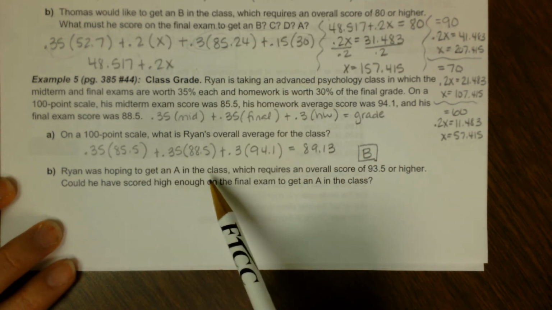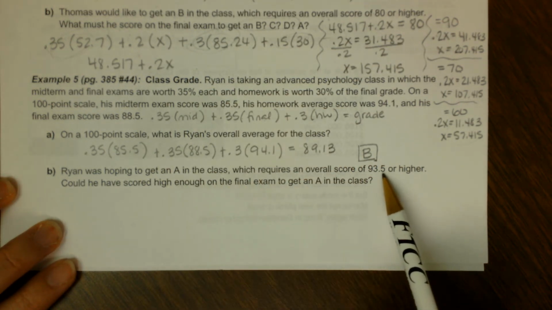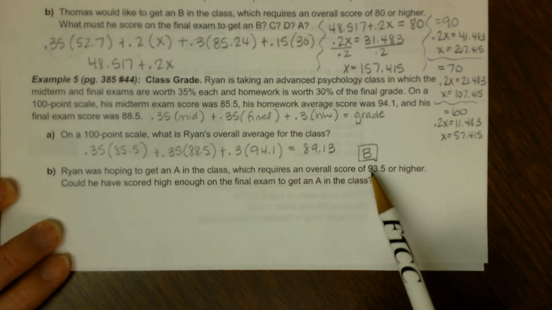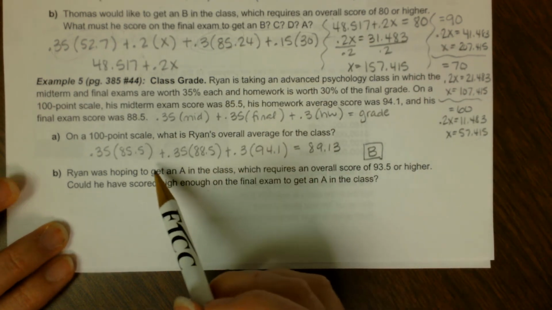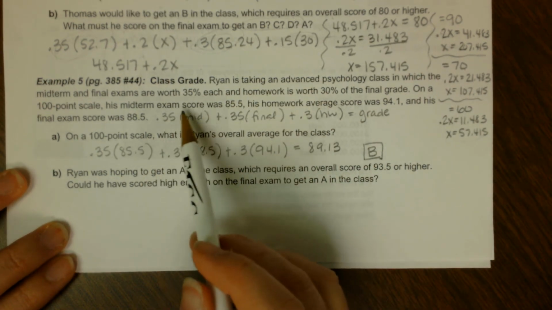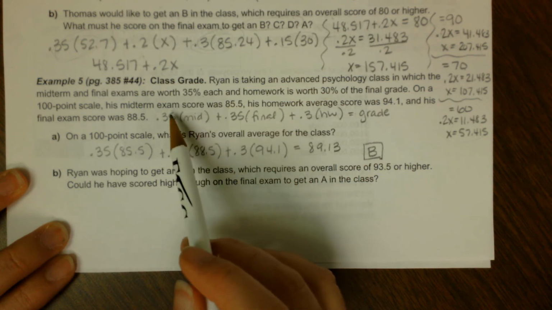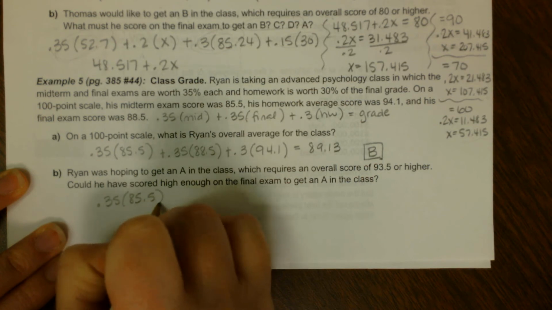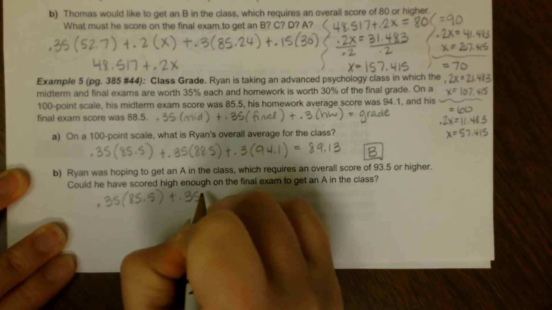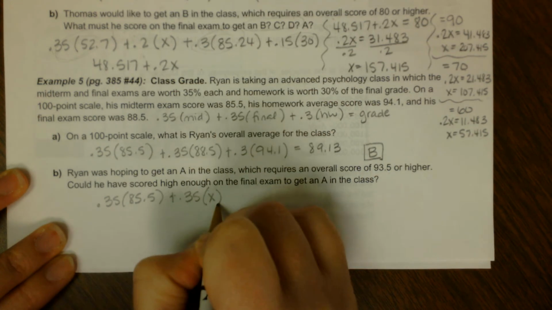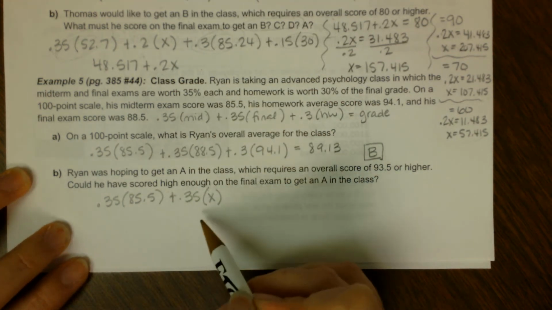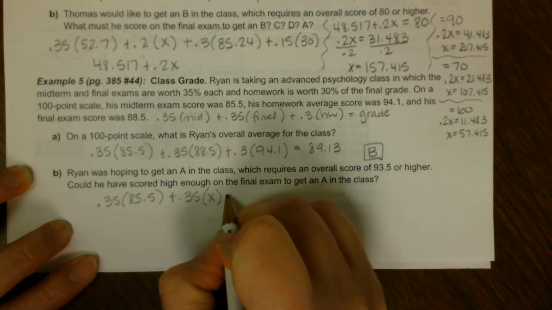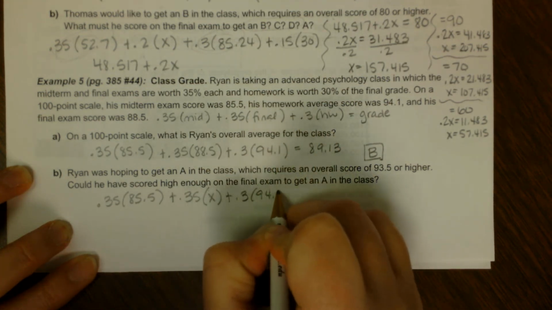Okay, Ryan was hoping to get an A in the class, which requires an overall score of 93.5 or higher. Could he have scored high enough on the final exam to get an A in the class? So we're going to do something similar to this. We know his midterm. We're going to keep his midterm at 85.5. And 35% of the final, which we don't know. We're going to see what we'd have to do to get an A in the class. And then homework is still 94.1.